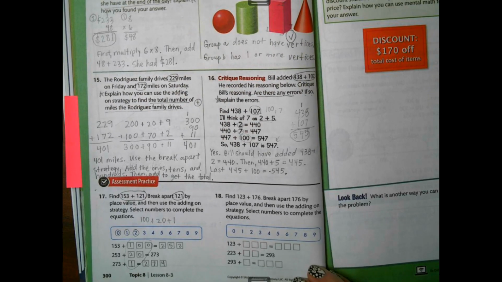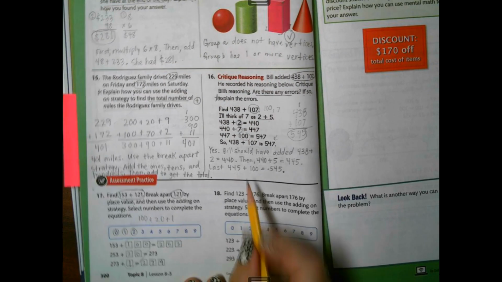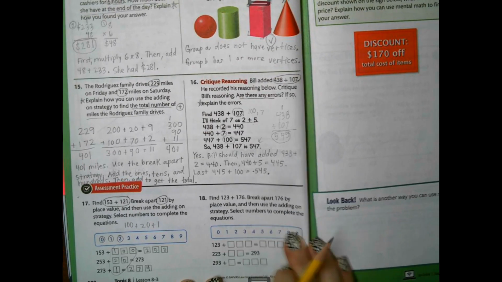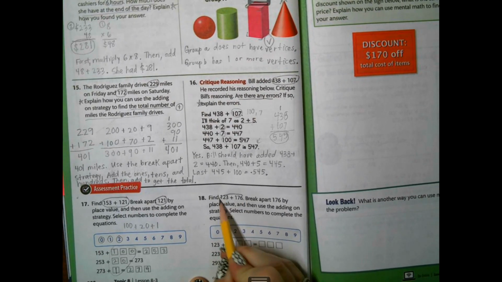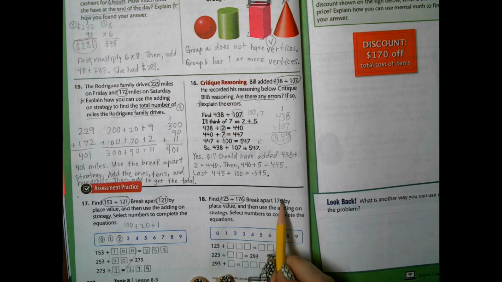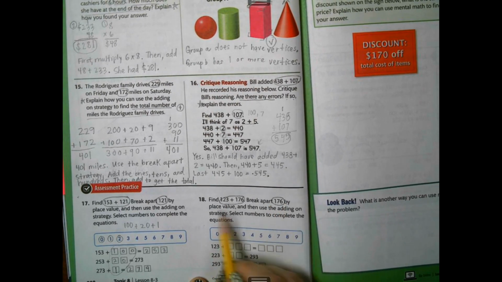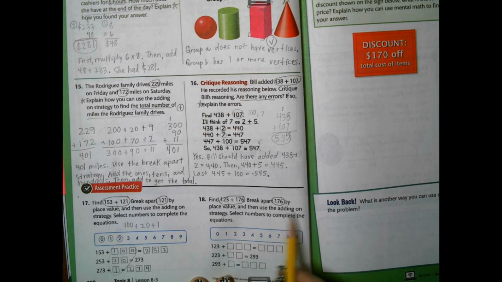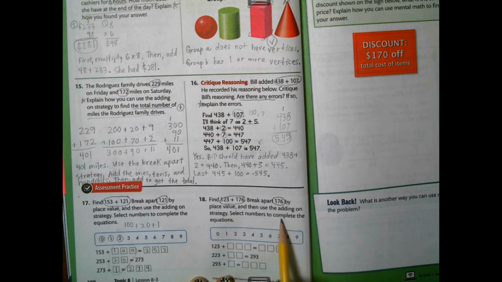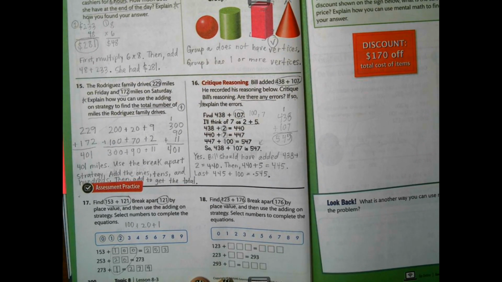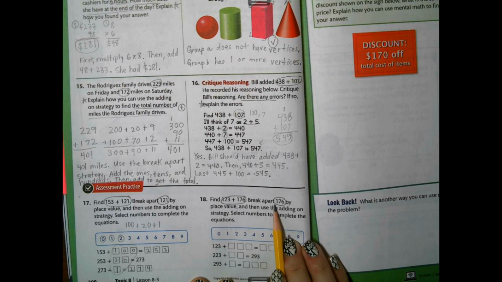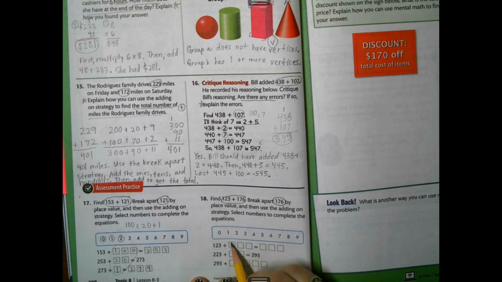Okay, same thing. Here we go. Find 123 plus 176. Break apart the 176 by place value, and then use the adding on strategy. Select numbers to complete the equations. All right, 123. We need to get a 3-digit number. Stretch it out. 100.